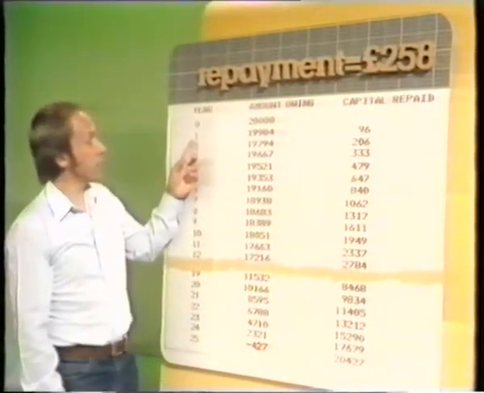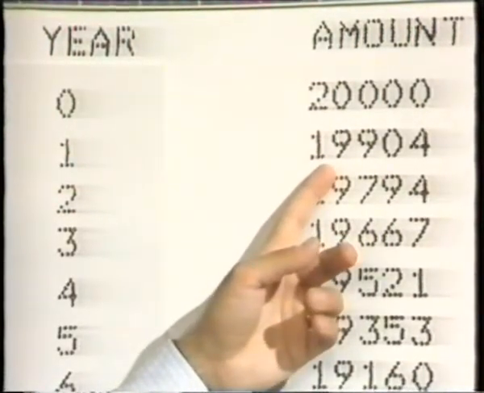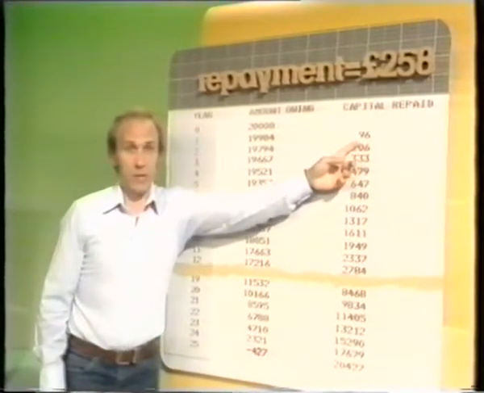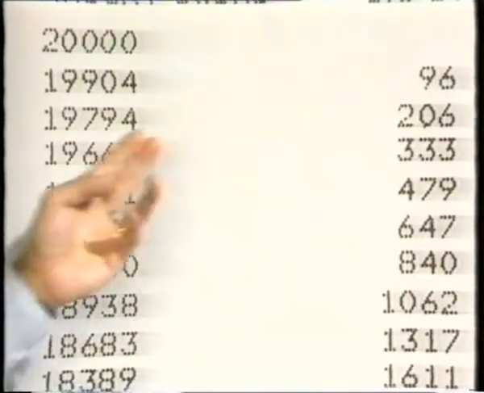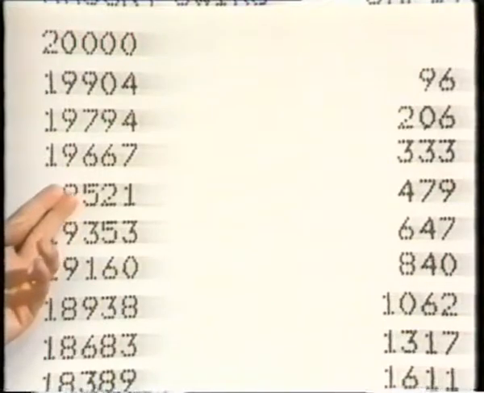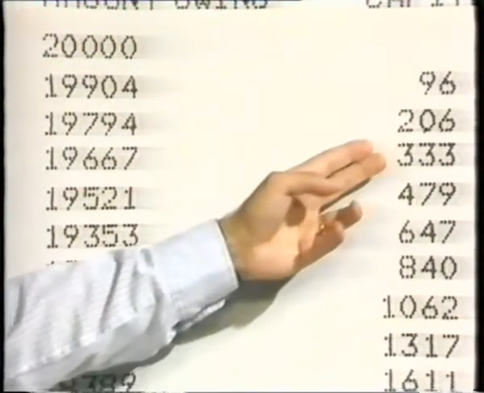And you can see that in the first year, the amount that we'll be owing is £19,904. So in fact, we've repaid £96. In the next year, the amount owing has gone down to this, which means that the total repaid is now £206.